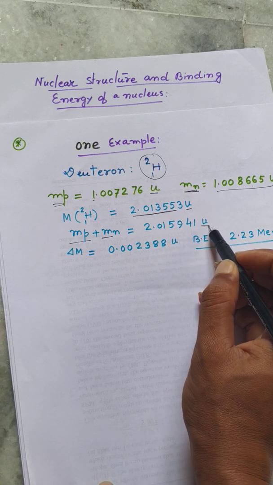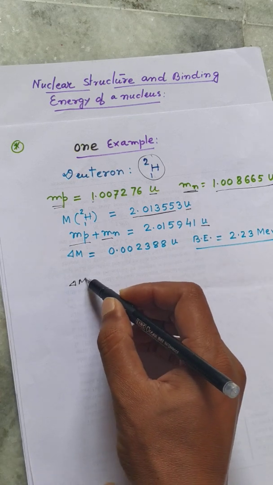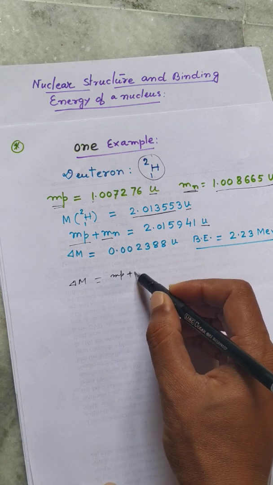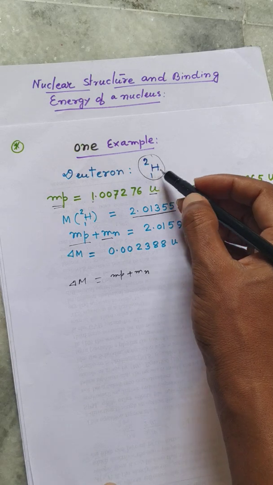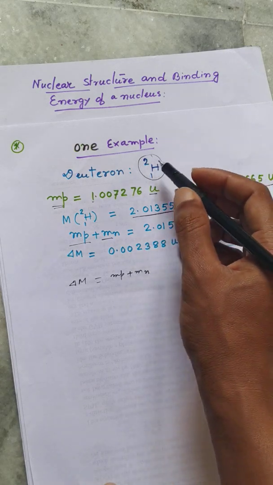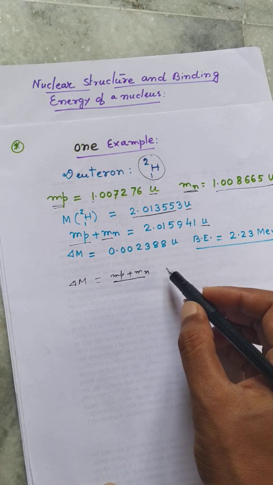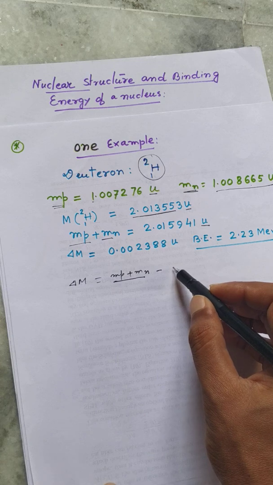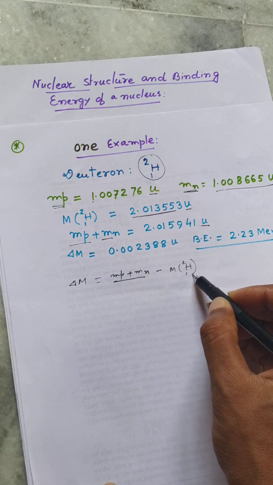2.015941 atomic mass unit. So the mass defect delta m equals mp plus mn, since in the nucleus there is one proton and one neutron, so this is the mass of the constituent particles minus the mass of the nucleus, m1h2.